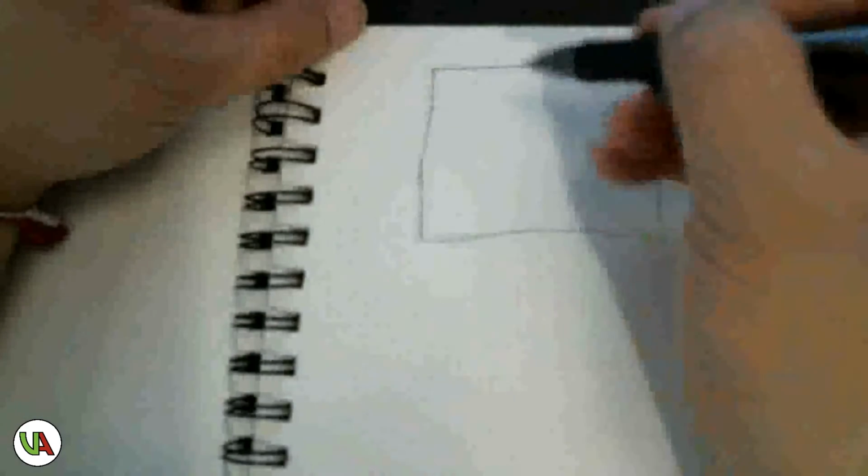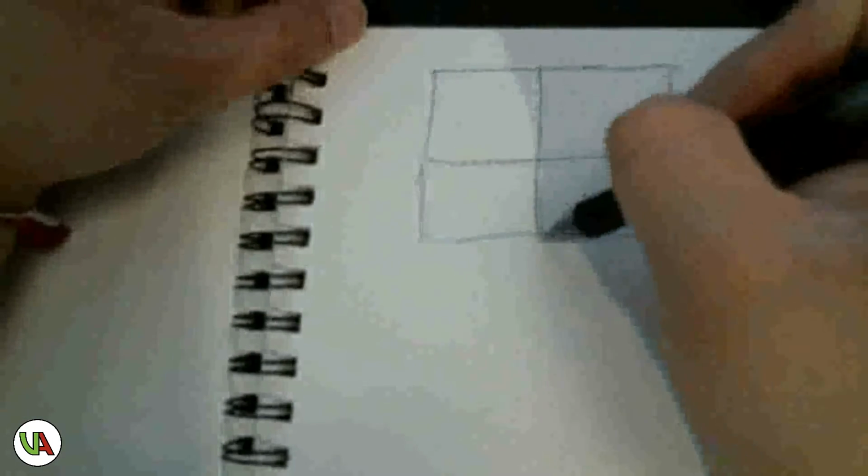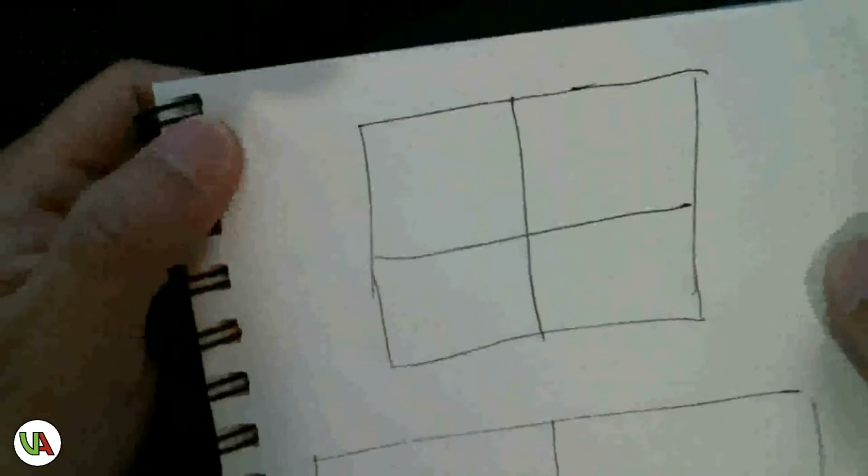Yeah, it's very simple. Four squares, you transfer that into a bigger one on the bottom here, okay? On the bottom. So you're gonna transfer. There you go. Very simple. How to do a grid style.